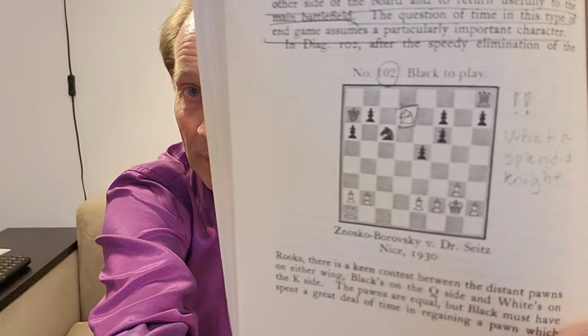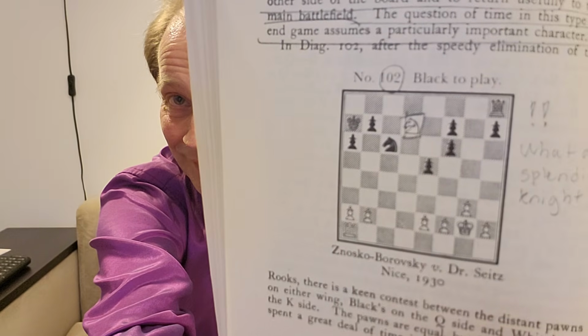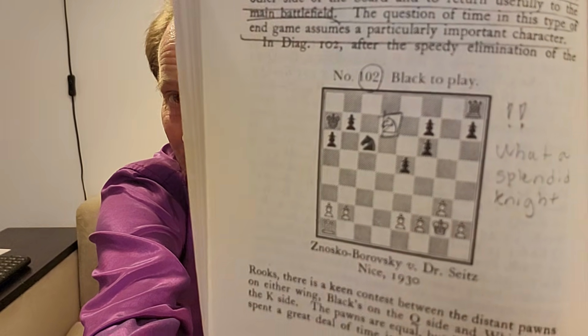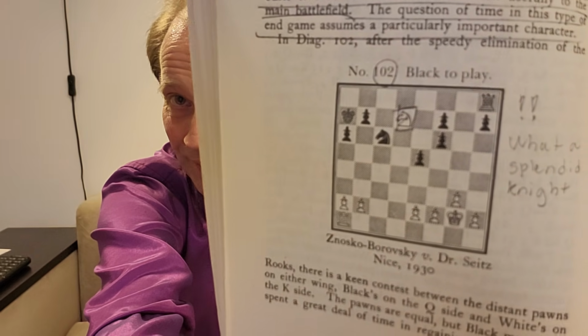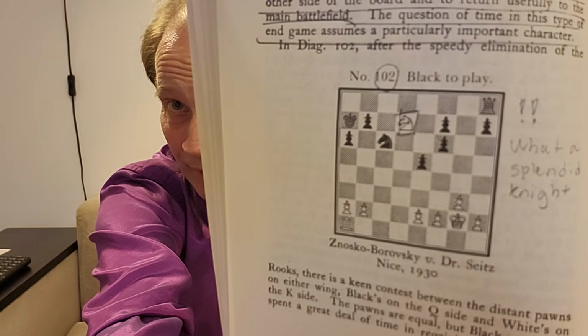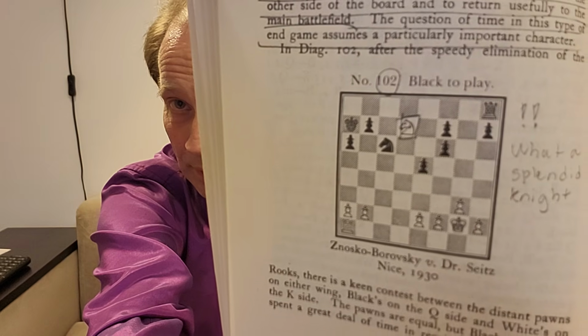Yeah, this is actually an endgame where Znosko-Borovsky has the white pieces. Look at the extraordinary knight on d7. This knight is incredible in this game. It's not so often you see such a versatile knight as in this game. Unfortunately, we do not have time in this video to look at it.